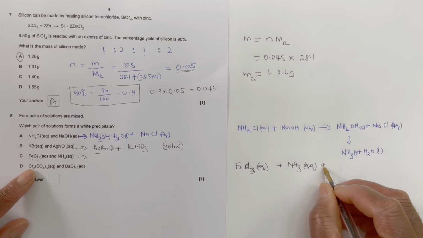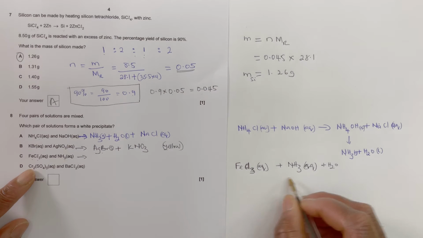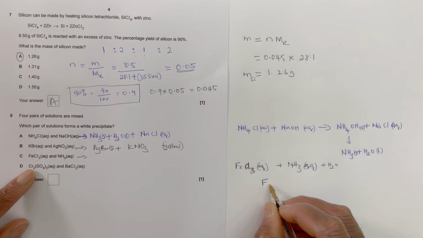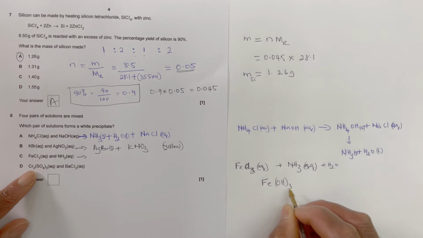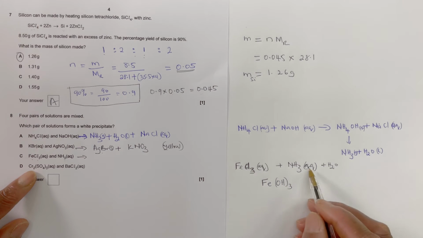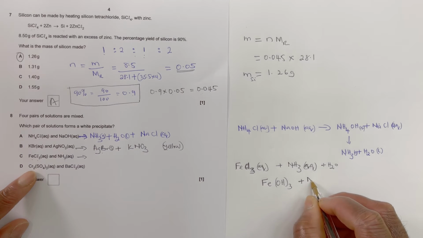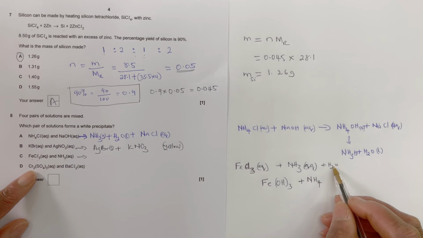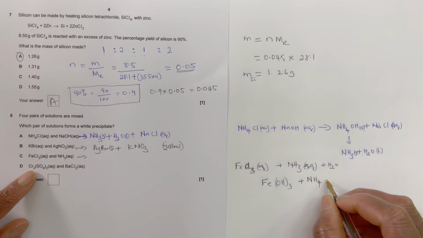Because there's water around, you basically will form iron hydroxide, Fe(OH)3, because the iron is dissolved in water. Then plus ammonia, there's an H out of that. That H will go there to form ammonium chloride.